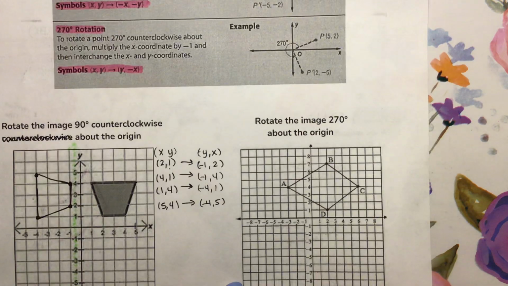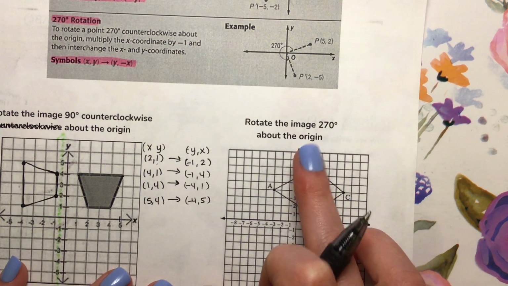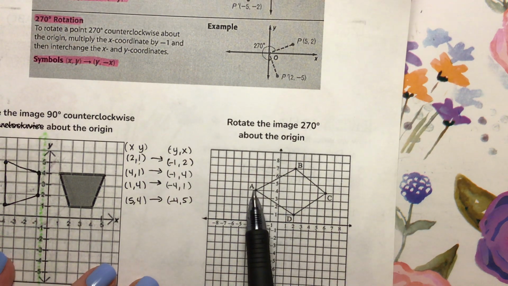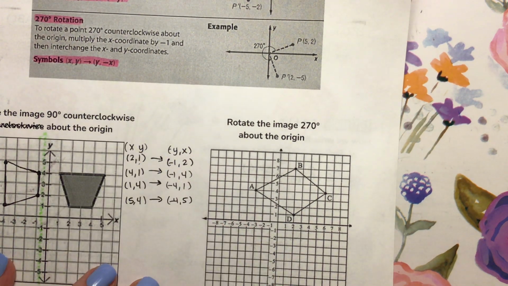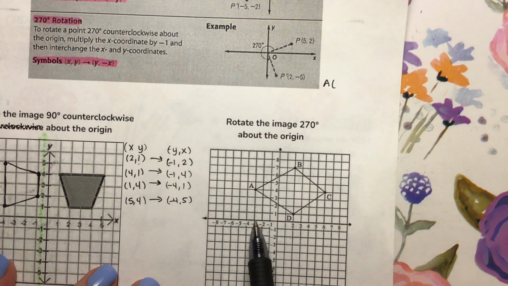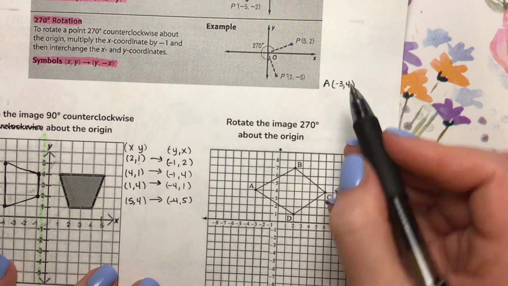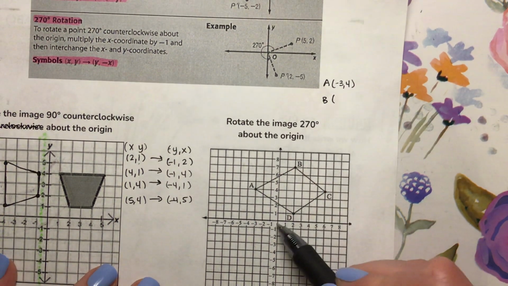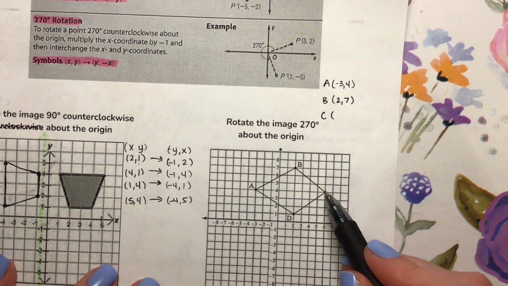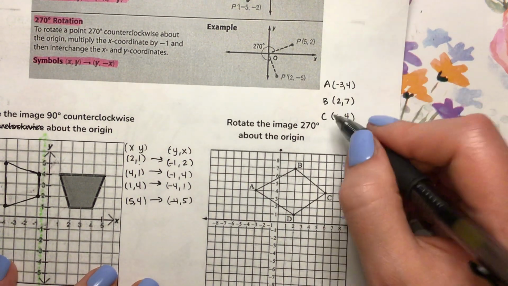Okay, we can do that same thing with rotating the image 270 degrees about the origin. We're doing this counterclockwise again. So I will do this via the table rules just so you can see that again. So I'm going to write this up here. A is at negative 3, 4. B is at 2, 7. C is at 6, 4. And D is at 2, 1.